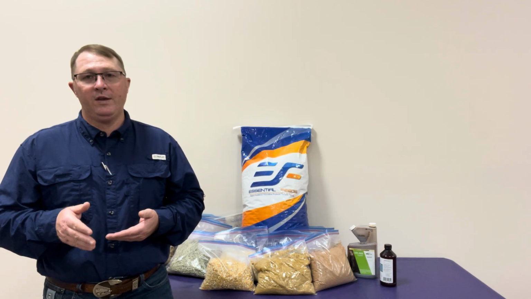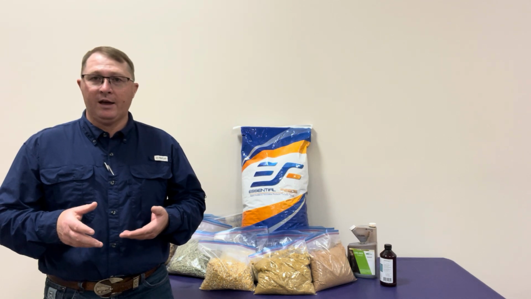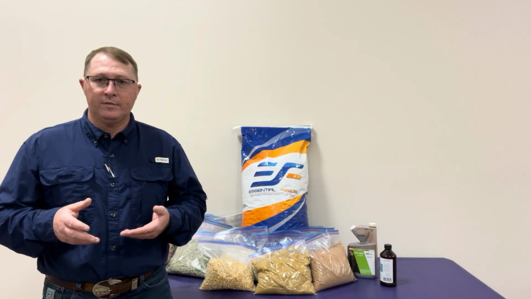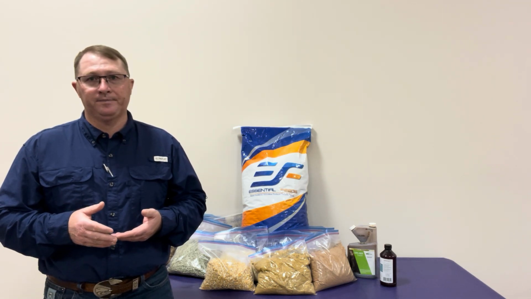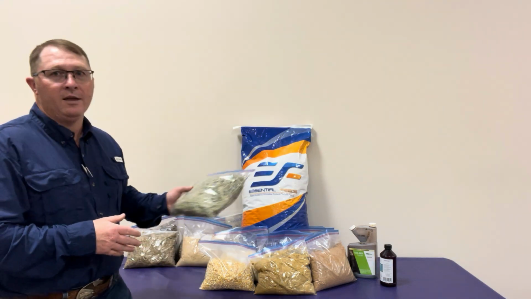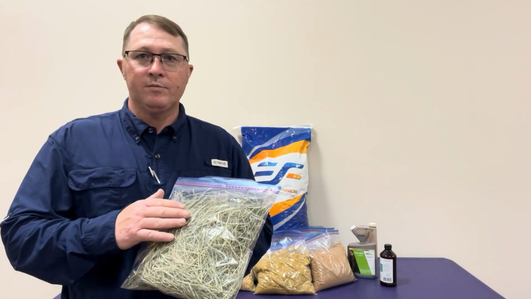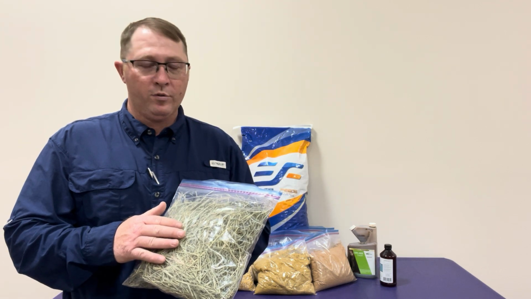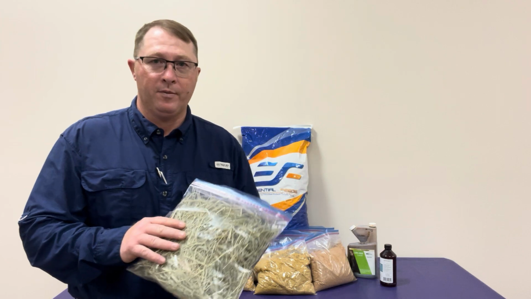We can then feed that forage to livestock during the winter months when we wouldn't actively have the ability to go out and graze those forage resources in the pasture. So here with me today, I have an example of some tough grass hay that I took out of a bale this morning. You can see in this sample, this hay retains much of the original characteristics of that forage. We can even see the individual plant stems in this particular sample.